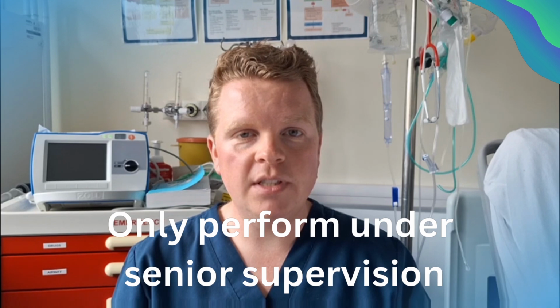You could also insert a peripheral arterial line, which will allow more adequate monitoring of their physiology. This is a tricky procedure and has risks of complication, so only ever do it under senior supervision.